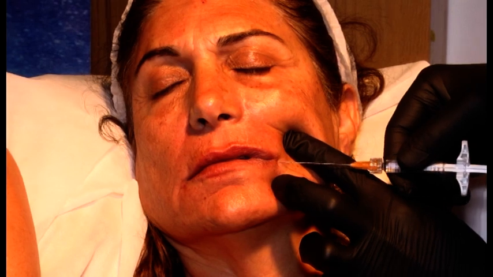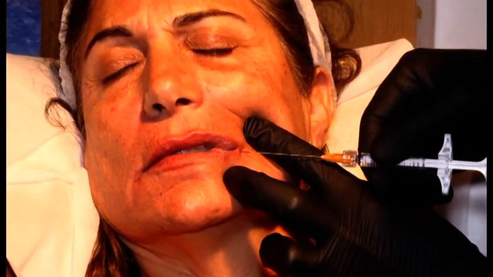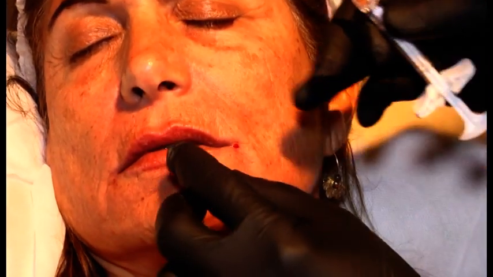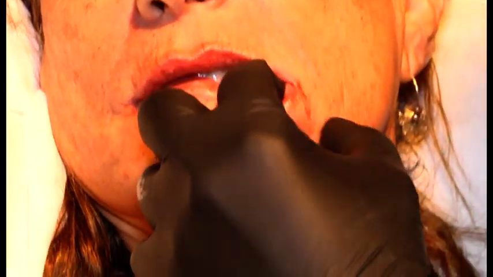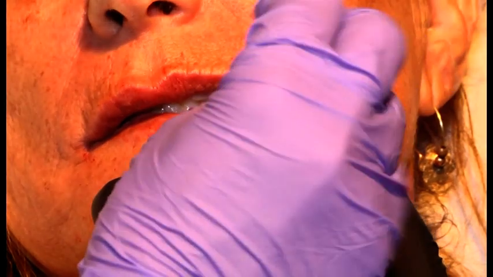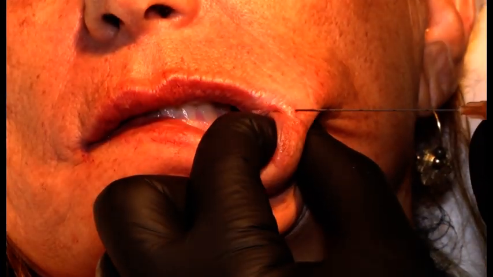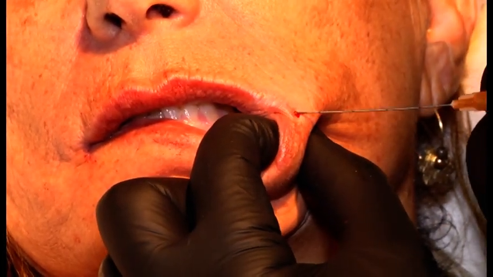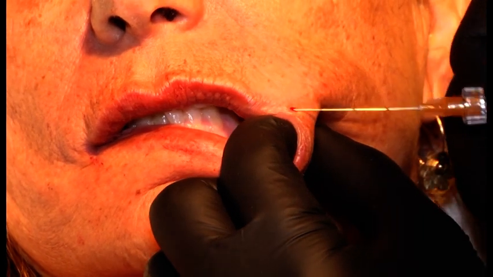And can you put that needle back on the contour? Can you open? Orit, can you swipe? Wipe, yeah. Can you put the Belotero lips contour with the needle, please?